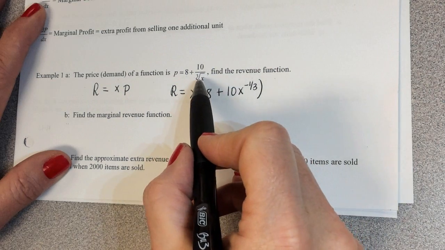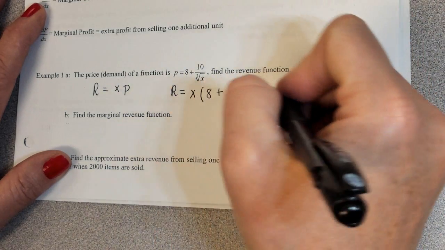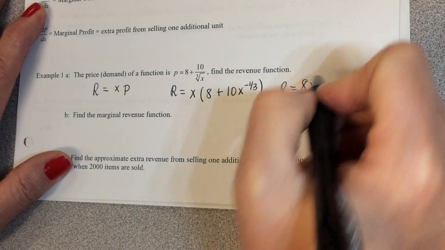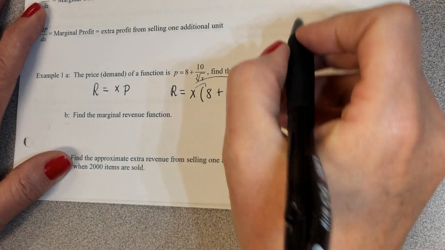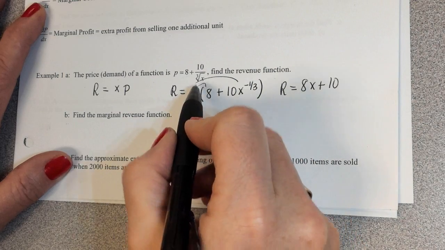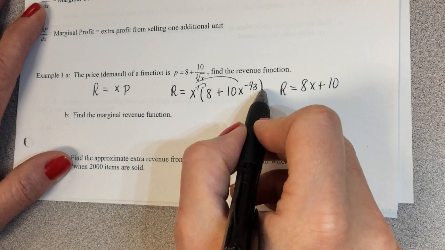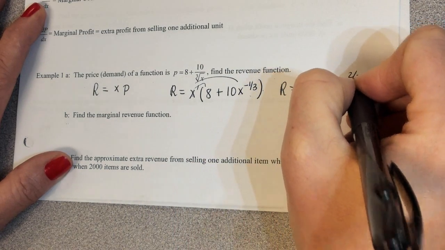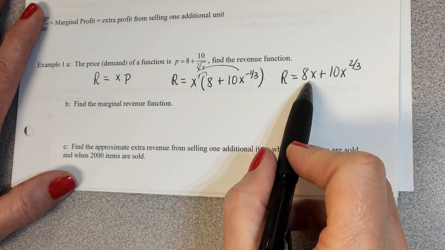All I did was bring this up to the top so it would become a negative exponent. Now distributing that, R is going to be 8x plus, what do I get if I do x times 10x to the negative 1/3? What do you do with your exponents when your bases are alike? Add them. So what's it going to be? 10x to the 2/3. So there is our revenue function simplified.